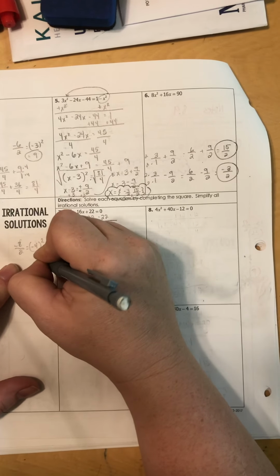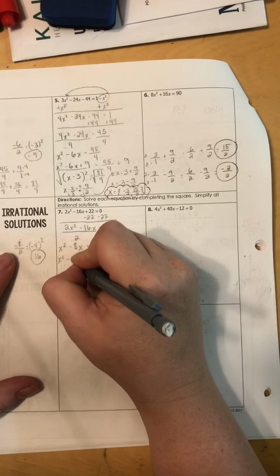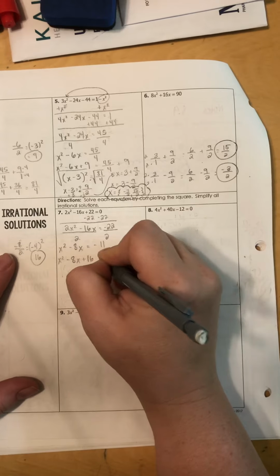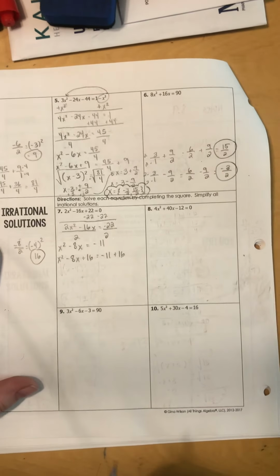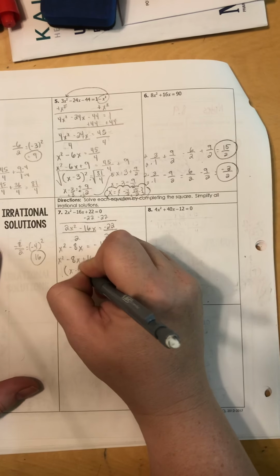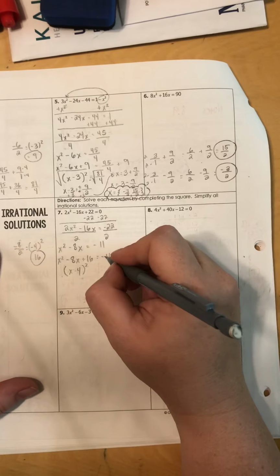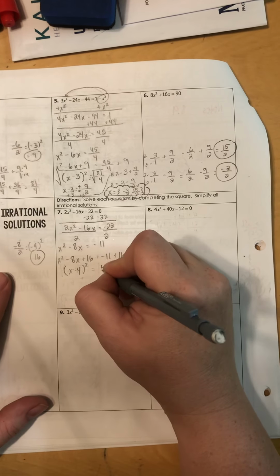Squared is going to give you 16. Add that to both sides. X squared minus 8x plus 16 equals negative 11 plus 16. Okay, perfect square. X minus 4 squared, and negative 11 plus 16 is going to give you 5.